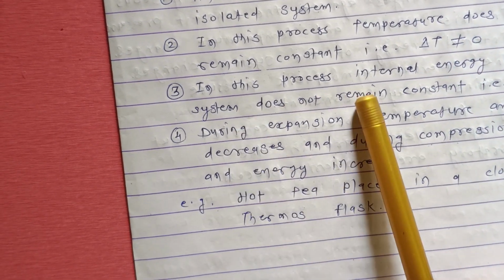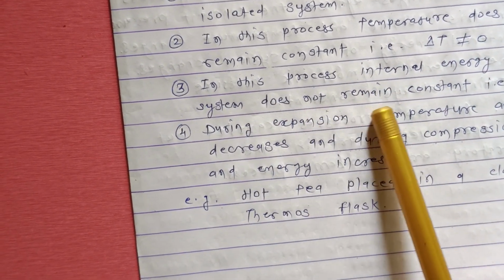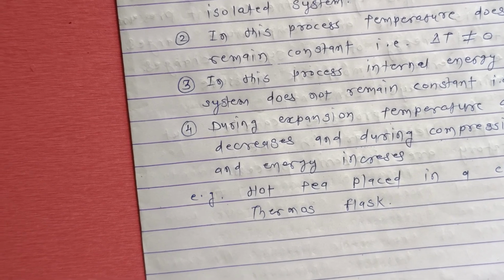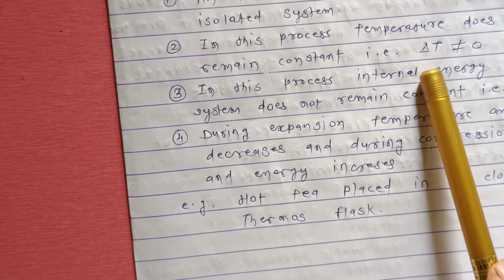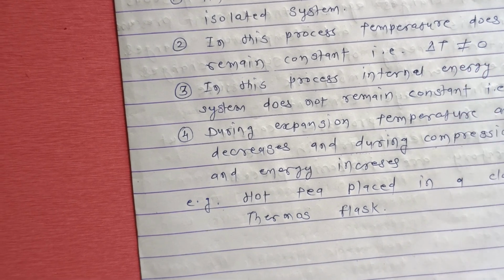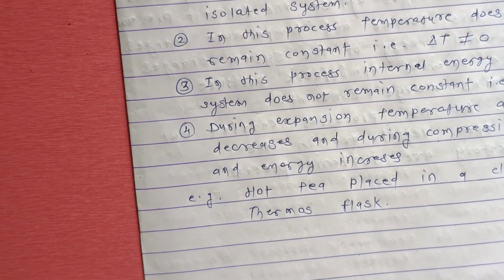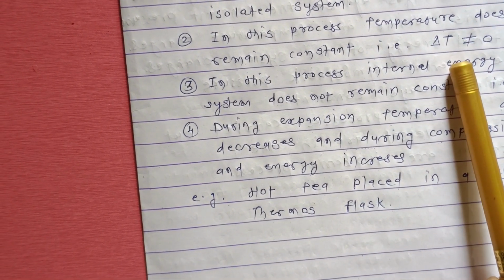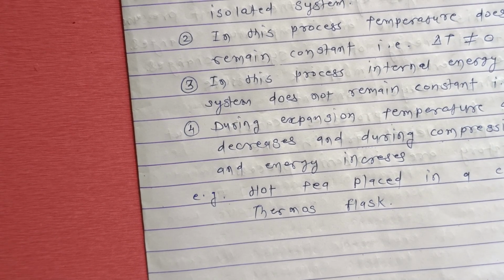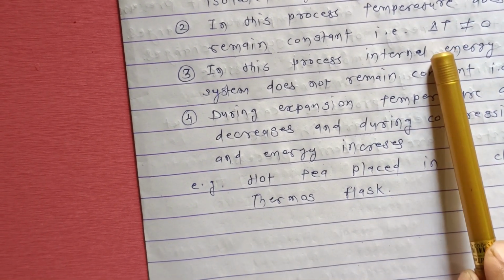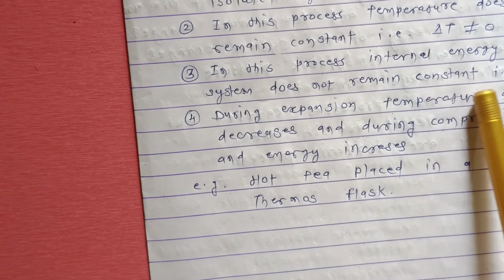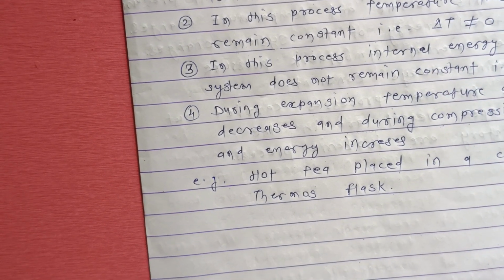In this process, the internal energy of the system does not remain constant. You know that internal energy is temperature dependent. If delta T is not equal to 0, delta U is not equal to 0. If delta T is equal to 0, then delta U is also equal to 0. As temperature is not constant, delta T is not equal to 0, definitely delta U is not equal to 0.